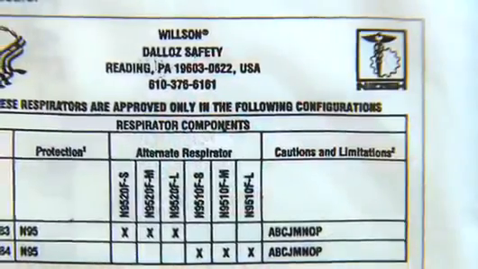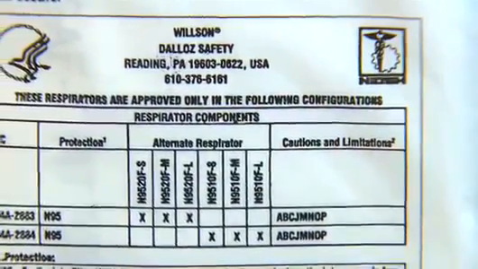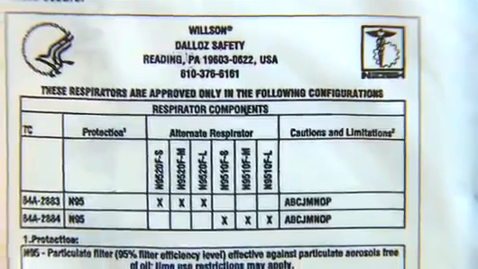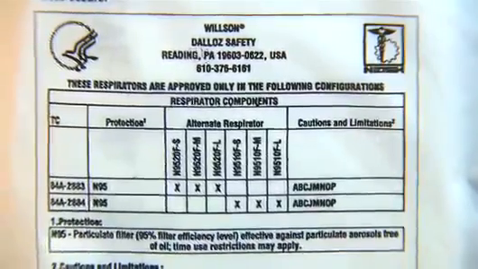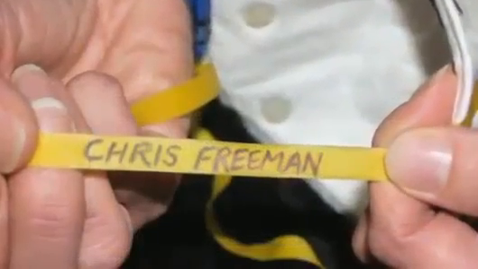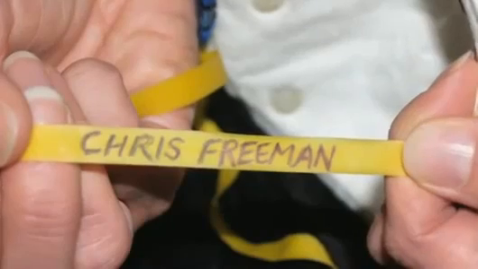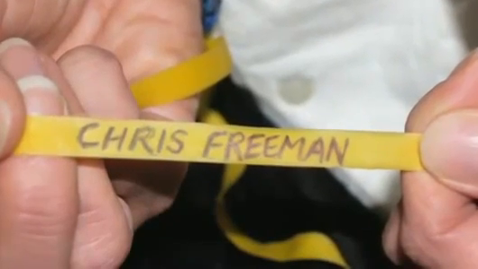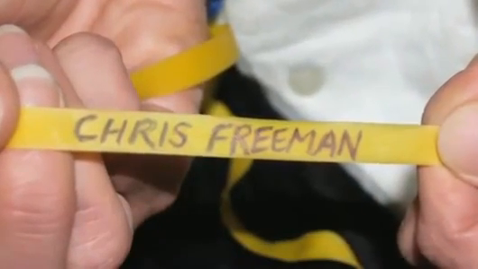In fact, OSHA requires that respirators be used only in ways that comply with the conditions of their NIOSH certification. Only practices that do not affect the respirator's ability to protect you are allowed, such as writing your name on your respirator's straps.